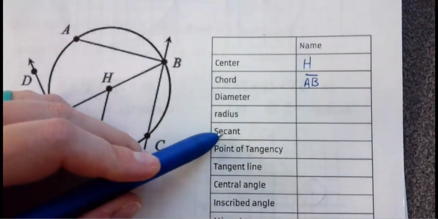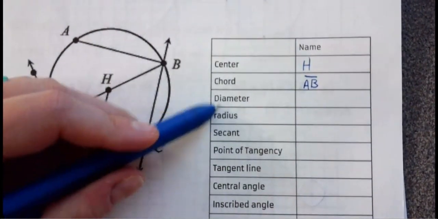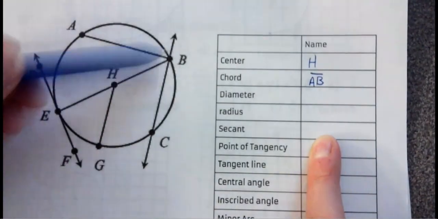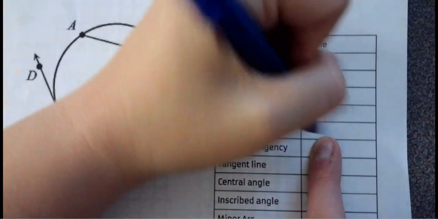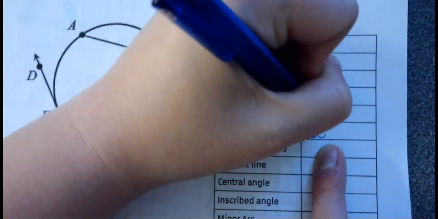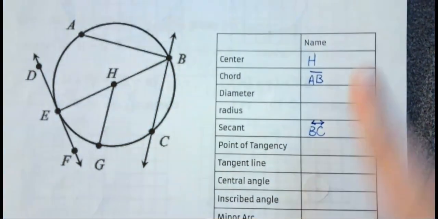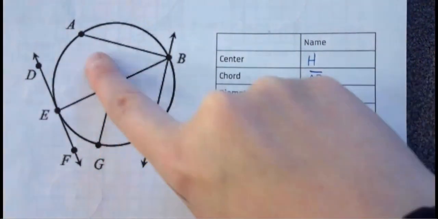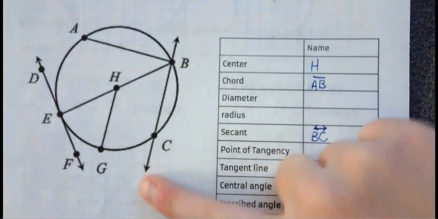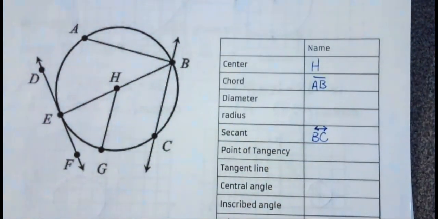And then a secant, I'm going to skip down to secant, and then you're going to fill in these others. A secant is a line that slices through the circle. So this line slices through the circle. So we're going to call that BC, and then we're going to put a little line with arrows on top. So if it is a segment that stops at the endpoints, then you draw it like that. If it's a line that goes on forever, you draw it like this.